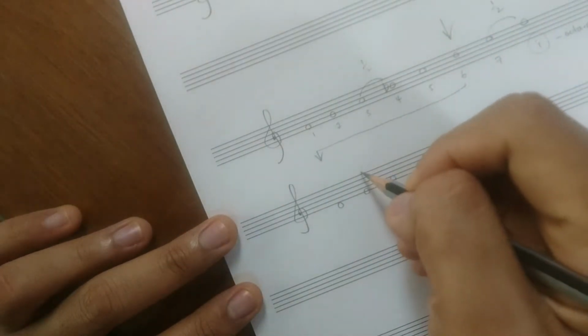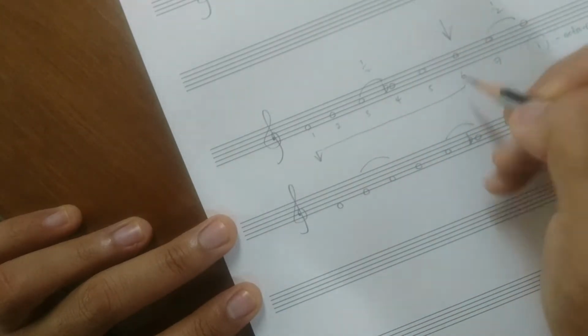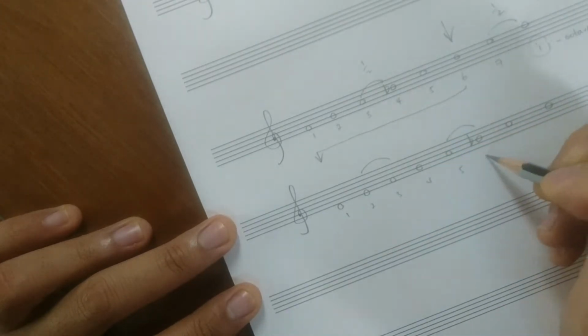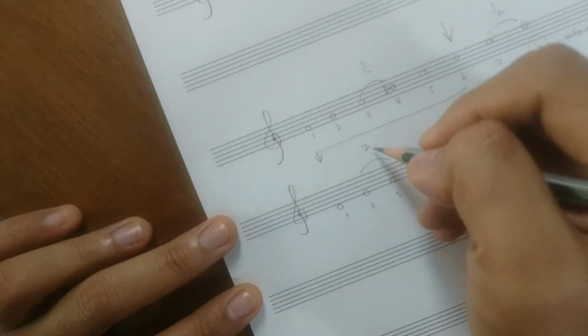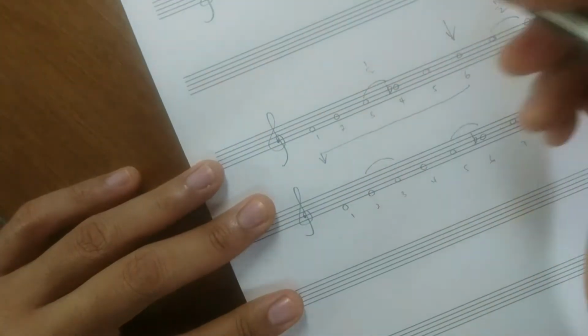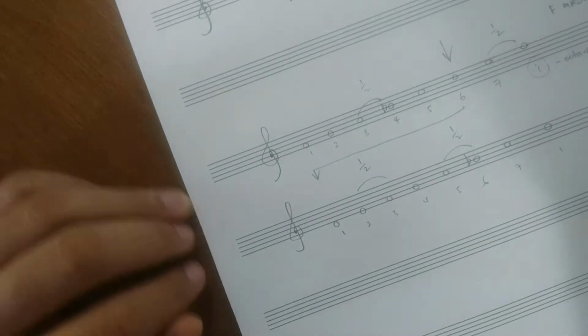Yeah, and then identify 2, 3, and then 1, 2, 3, 4, 5, and 6. Yeah. So 1, 2, 3, 4, 5, 6, 7, 8. So this is 2, 3. Oh, sorry about that. It's supposed to be a half step, actually. A half step here and a half step here.